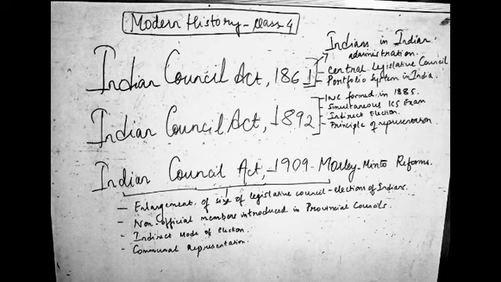Now he could also withhold his assent or exercise his veto power whenever he felt that the bill affected the safety, peace and interest of the crown or British India. So whenever a bill was being passed, he could exercise his veto power whenever he felt that the supremacy of the British crown was being challenged.